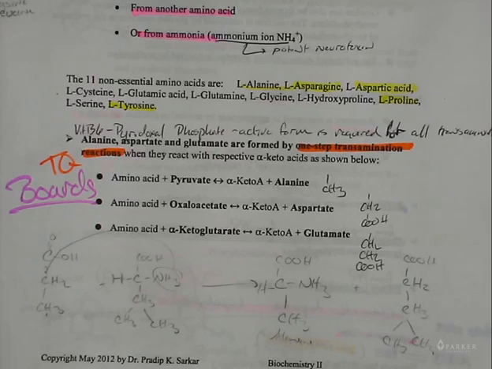Now, if you'll notice, it has an amino acid plus an alpha keto acid becomes an alpha keto acid plus an amino acid, because there's only one nitrogen, one amino group, between this pair, and it's going like this. That's the whole premise of transamination. They all require B6 because B6 serves as a carrier of the amino group in between. You need to know these 3, though. These are 3 big TQs. They're 3 big ones on boards.